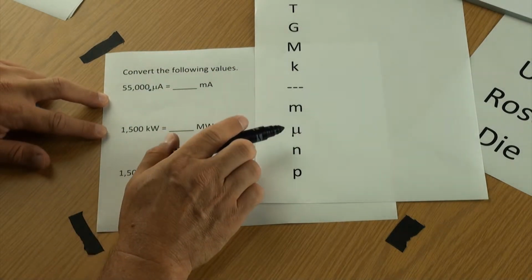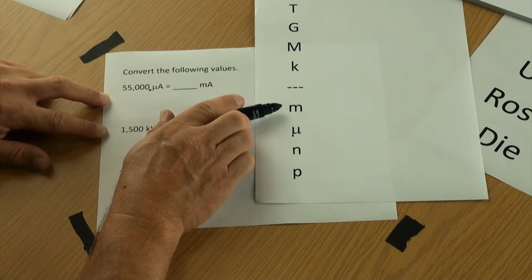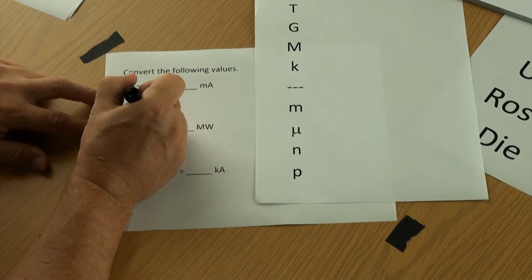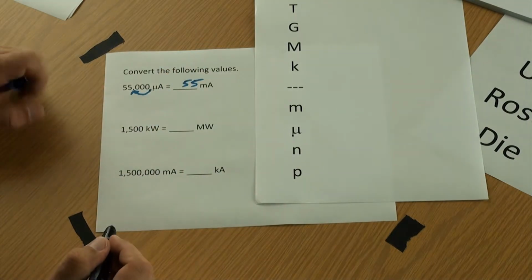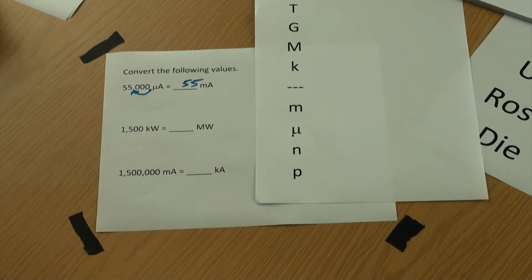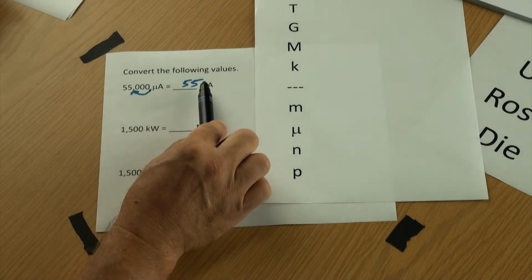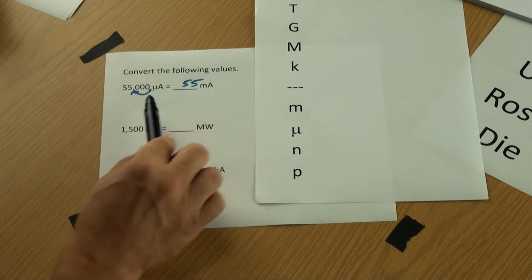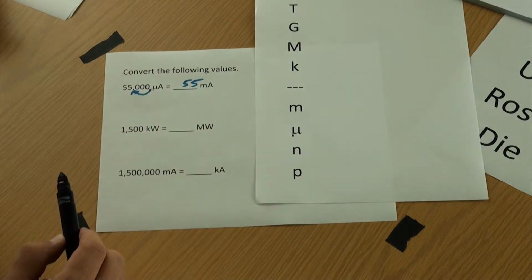And what I know is that to go from micro to milli, I need to move the decimal point to the left. Left, up, right, down. So I'm going to move the decimal point to the left. How far? I always move it 3 places. And so what I'm going to get is 55 milliamps. That's all there is to doing the conversion. I went from a smaller unit of measure to a larger unit of measure, and that means that the number needs to be smaller. I moved up, so I moved the decimal point to the left.